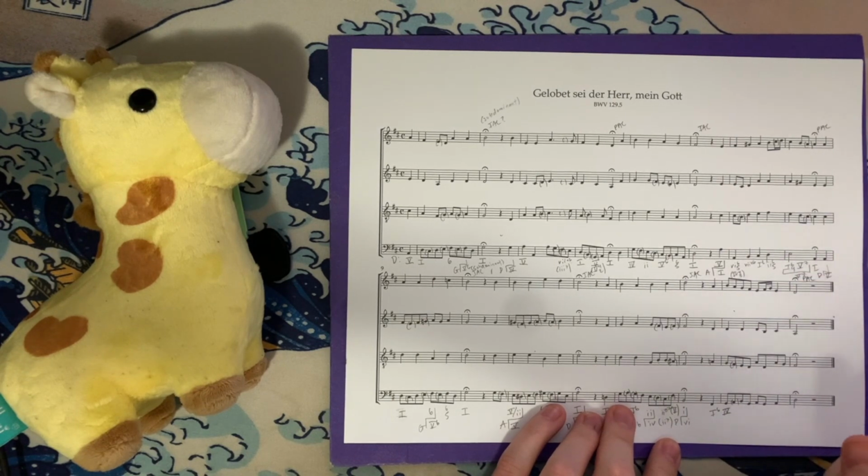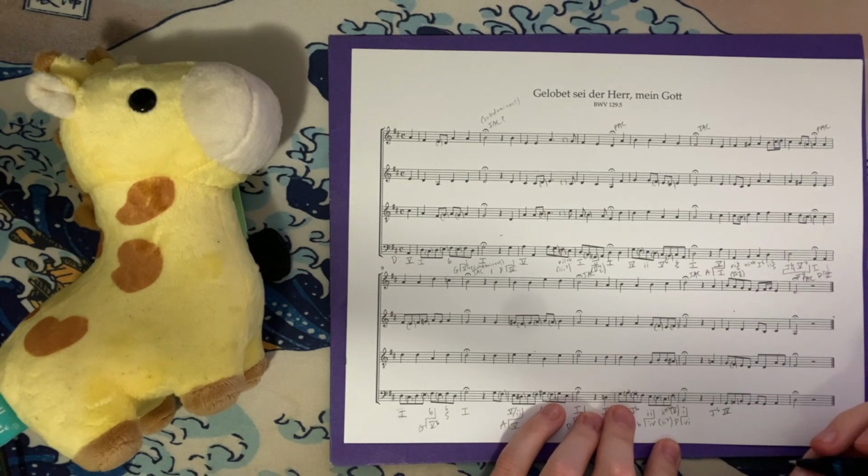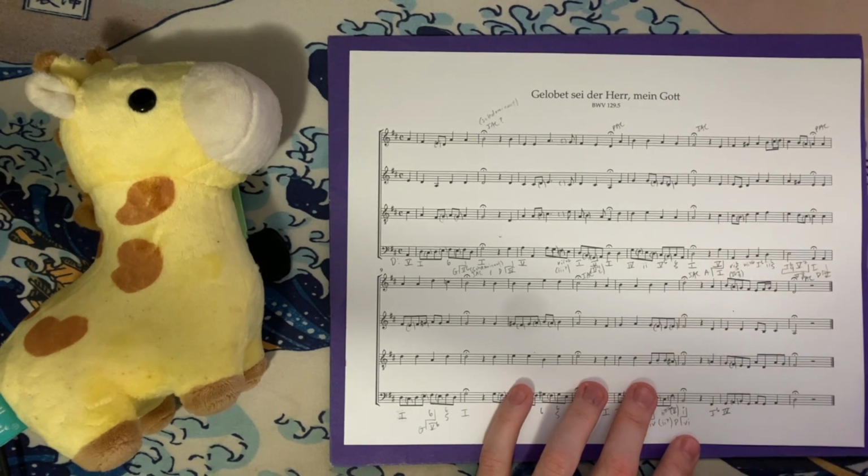Now, depending on how you look at this chord, you could look at it as G, D, D, and F sharp. I think that's less likely. In fact, I'm not even going to bother writing that. That would be an incomplete G major 7 chord without the 3rd. I don't think it's super likely using Bach's vocabulary. It would be relatively unlikely. This A is also a passing tone as well.